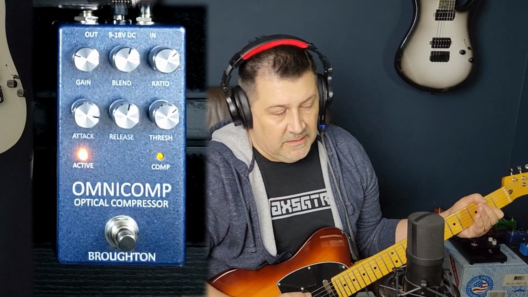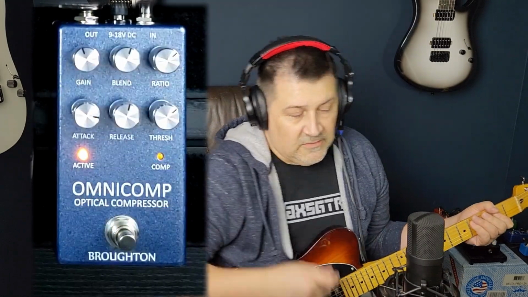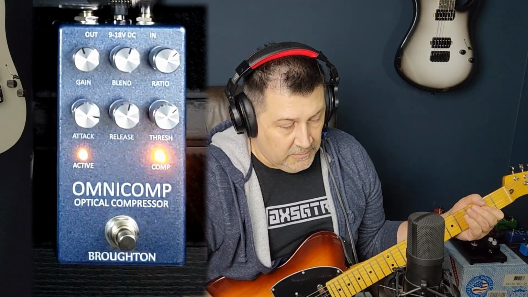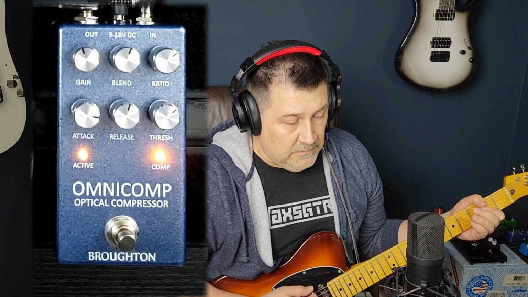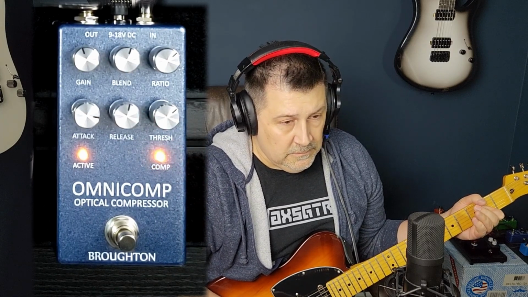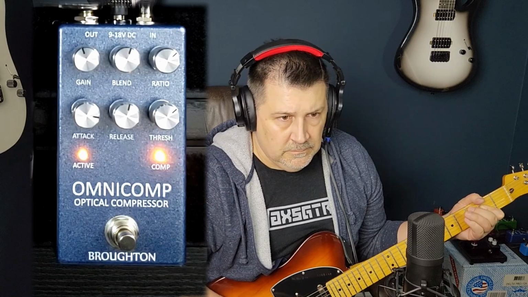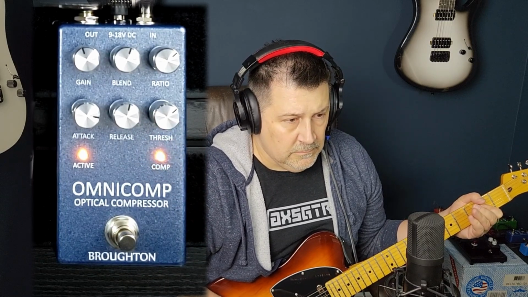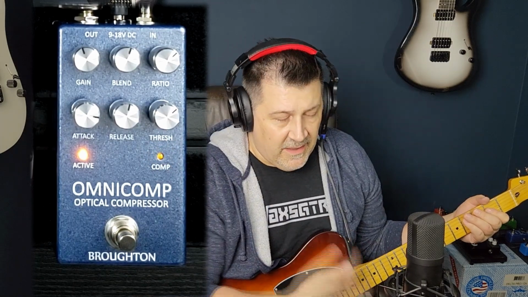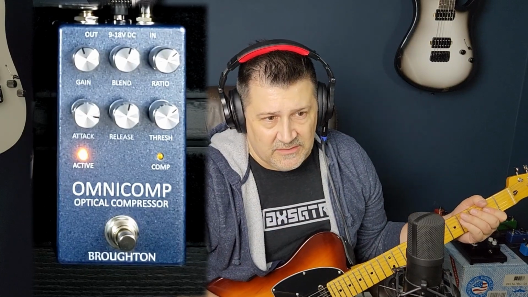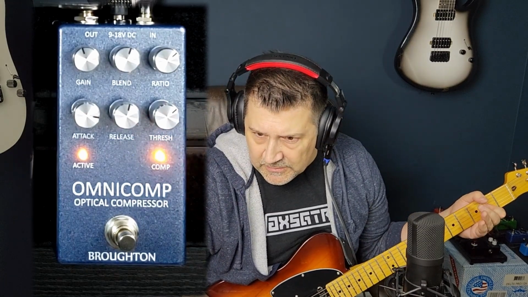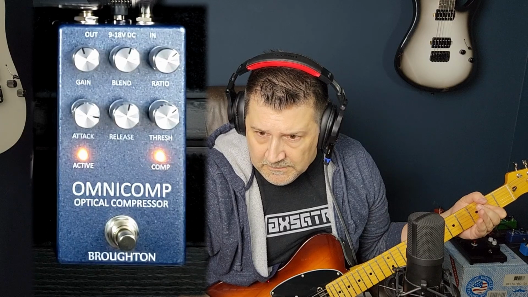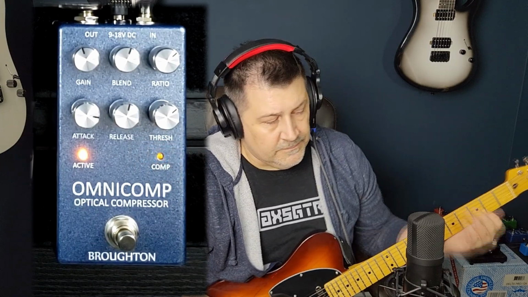Now we can add in some gain and start pushing the front of the amp a little bit more. So between my heavier strumming and my lighter picking, there's less variation. I don't know if you can really hear that coming through. Compare that to this.